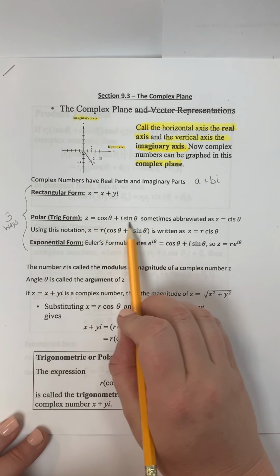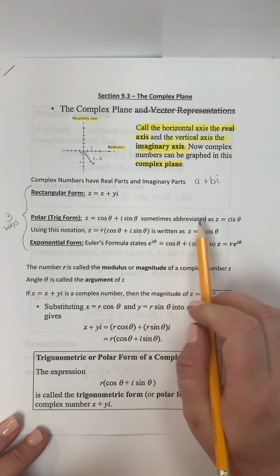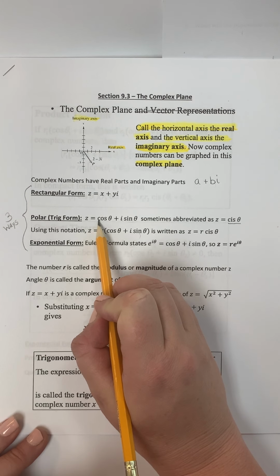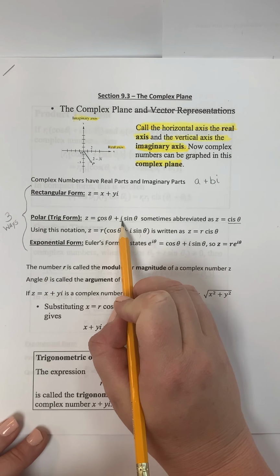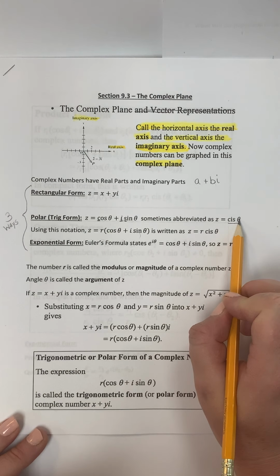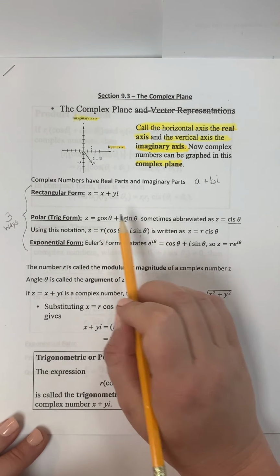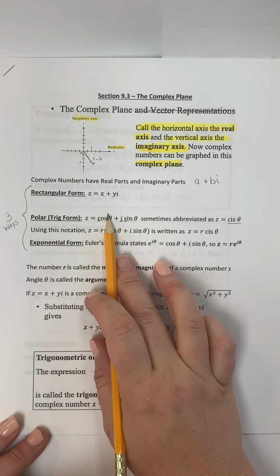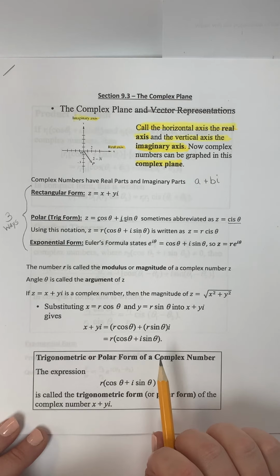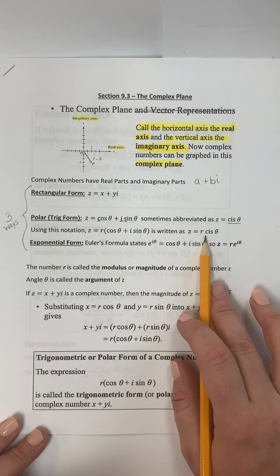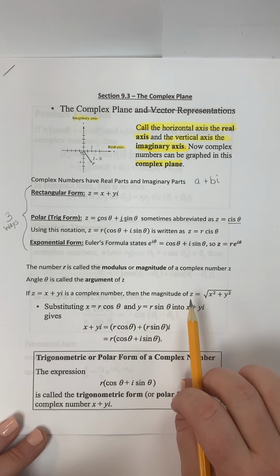Now sometimes, because this is very lengthy, we abbreviate it as cis theta. The c is from the cosine, the i is from the imaginary, and the s is from sine. And there's the theta, because these thetas are the same. So if you see cis theta, it actually means cosine theta plus i sine theta. All right, if we add that little r in there in the front, then we get r cis theta.